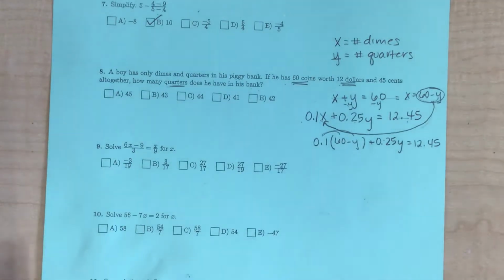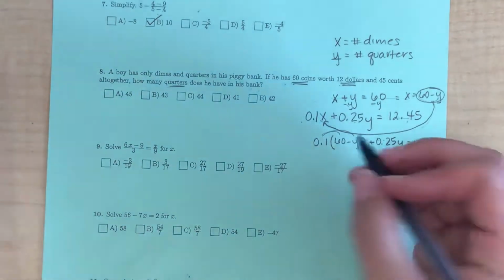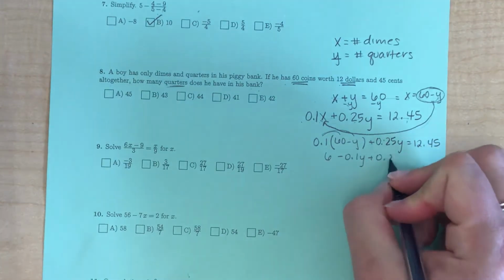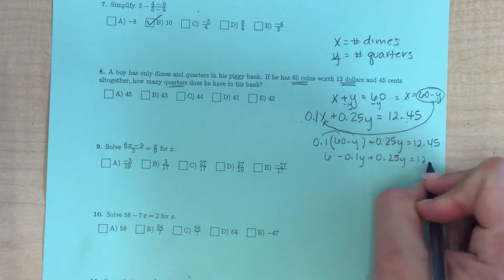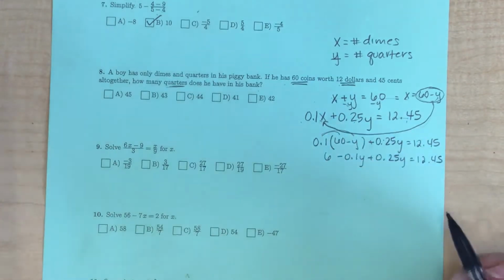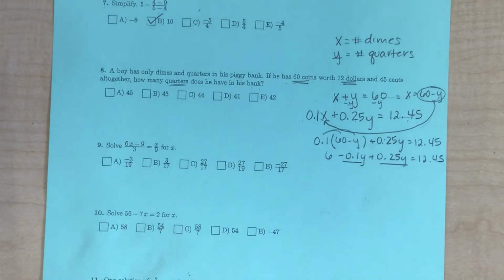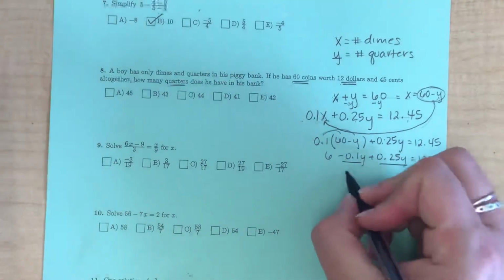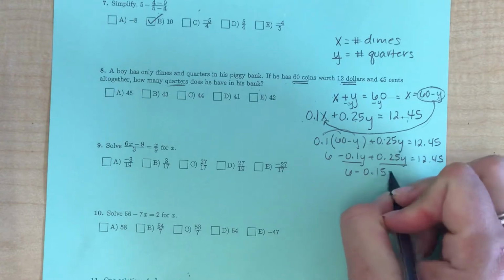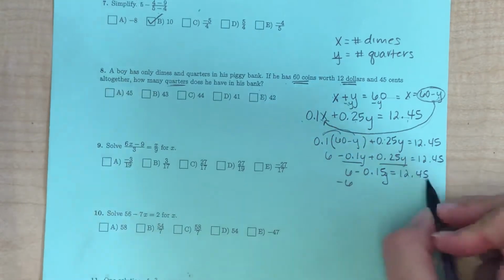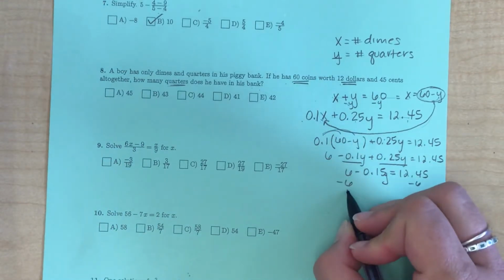So I'm just going to take 0.1 times 60, which gives me 6, minus 0.1y plus 0.25y equals $12.45. So again, I just distributed that. I have like terms, so negative 0.1 plus 0.25 gives me 0.15y equals 12.45. Subtract 6 from both sides.